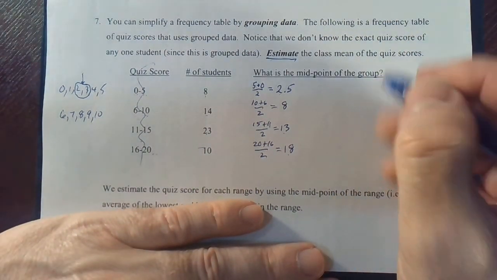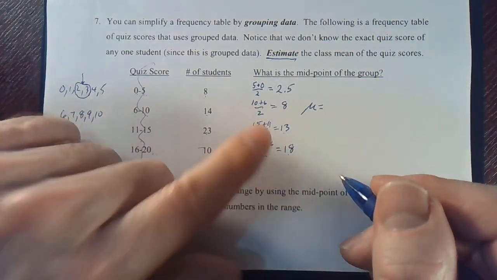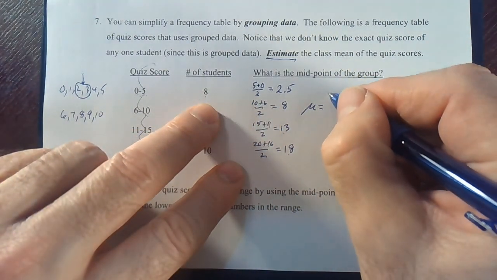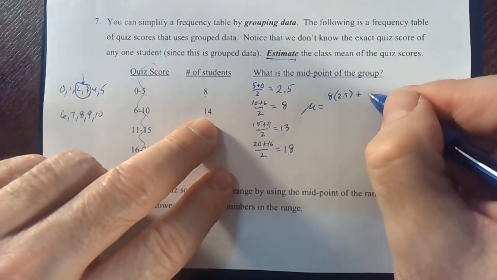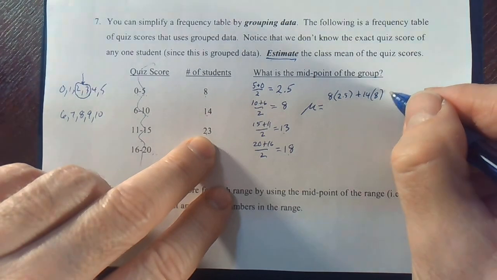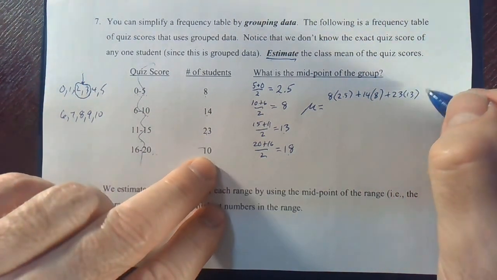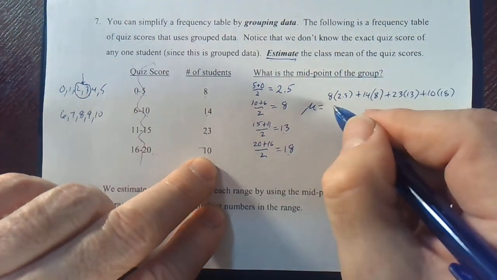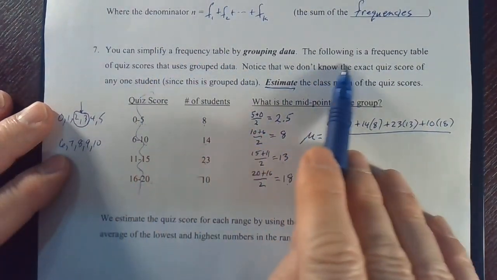So the numerator, I'll say my mean, mu, or the average score, is going to be 8 times 2.5 plus 14 times 8 plus 23 times 13 plus 10 times 18. And the denominator, I haven't even figured out the denominator, and they didn't tell us up here.